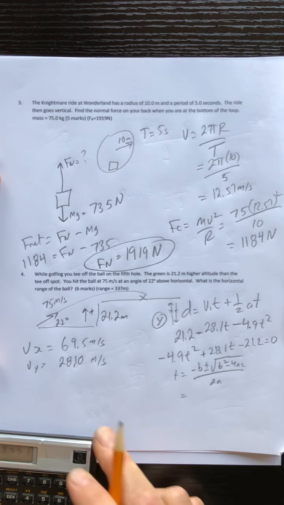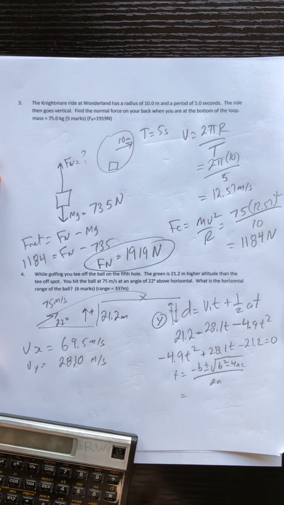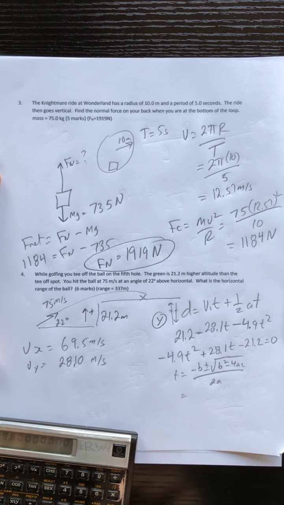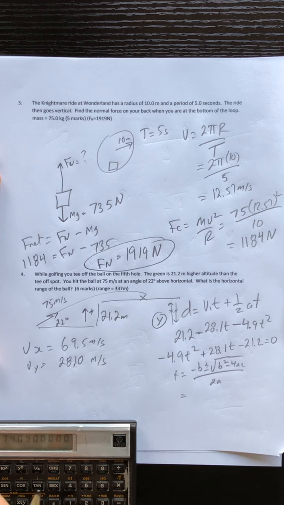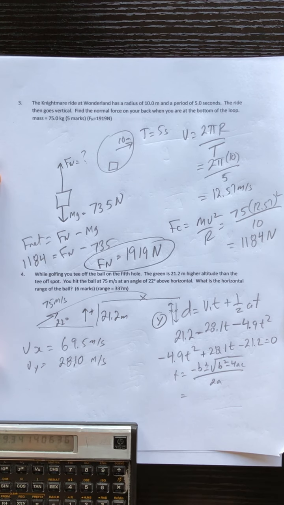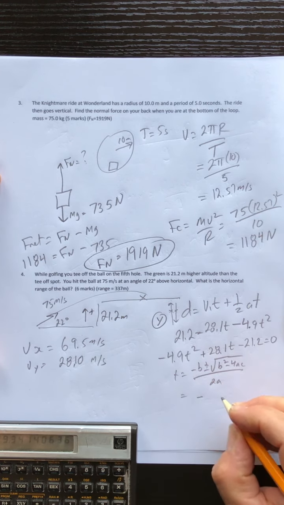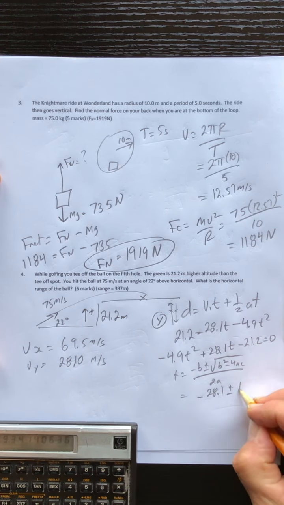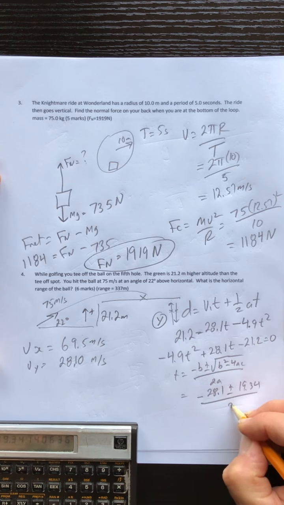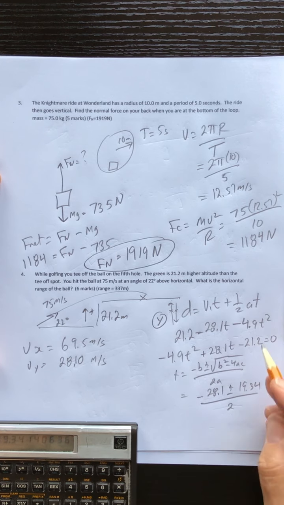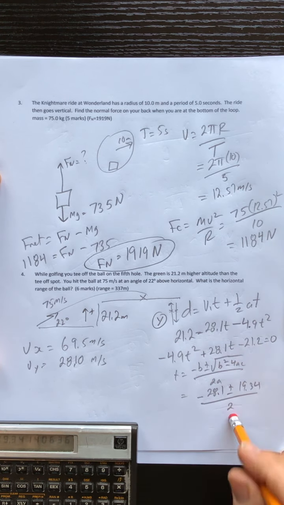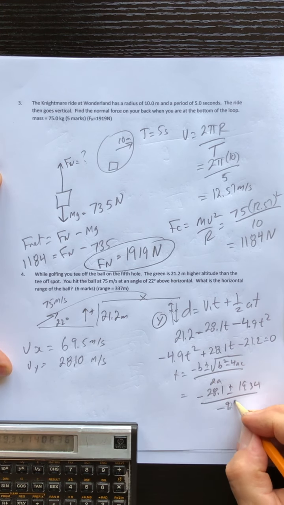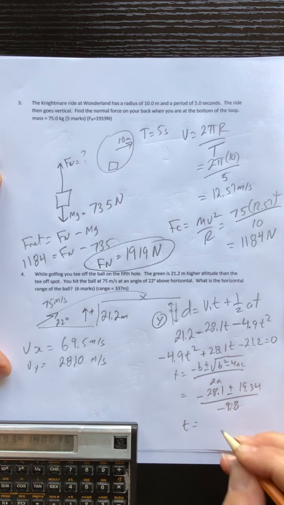Might as well do that one first. So that's b squared, 28.1 squared, minus 4 times 4.9 times 21.2, take the square root. I get 19.34, so minus b: 28.1 plus or minus 19.34, all over 2a, which is just minus 9.8. So you do the two forms.